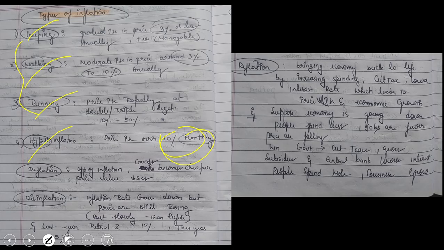For example, suppose the economy is going down, people are spending less. If people spend less, business goes down, right? So at that time, what the government does is reduce taxes and also give subsidies so that people spend. When people spend, the economy grows, business grows, right? So that is called reflation.